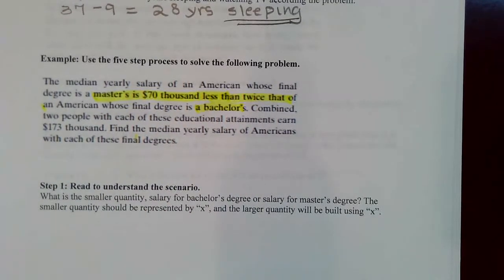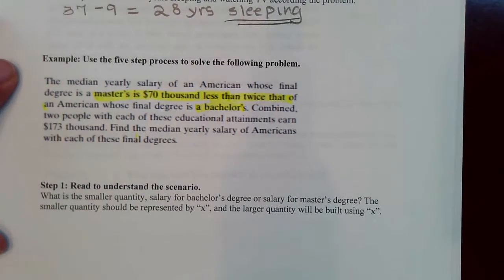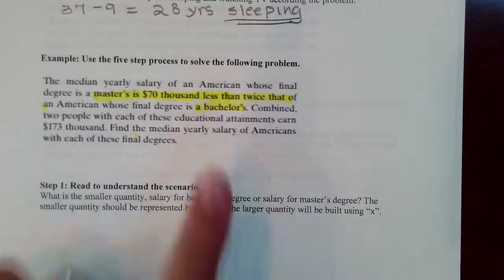Now, perhaps in this problem, you get confused about which one's bigger and which one's smaller, but I think we can all agree that typically you're making more with the master's degree than you are with the bachelor's degree. So we would go for two labelings, master's and bachelor's.